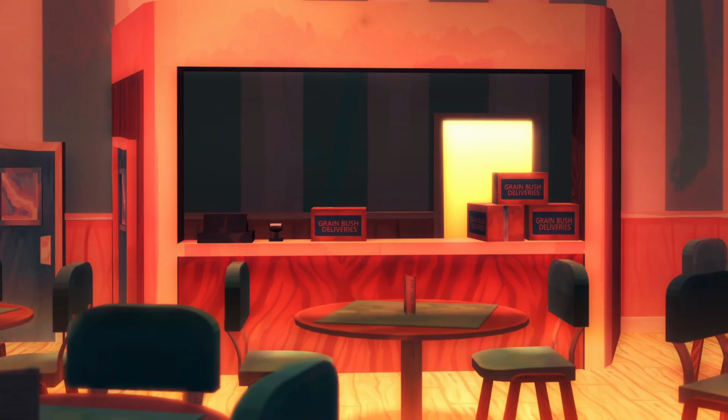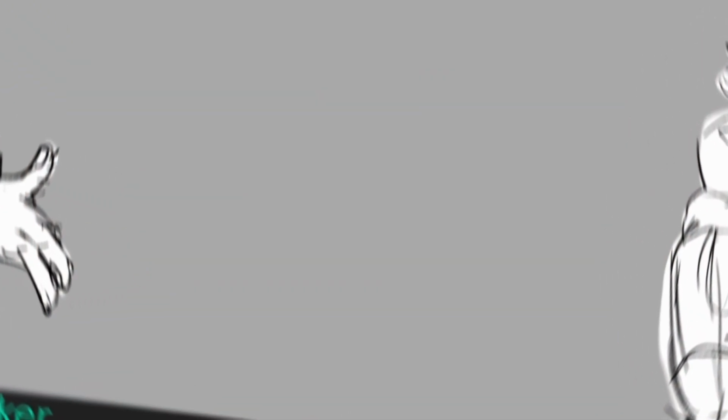The last asset I created for Grainbush Cafe was rendering a shot of the cafe for the sprite backgrounds, so you're not staring at this plain grey void.